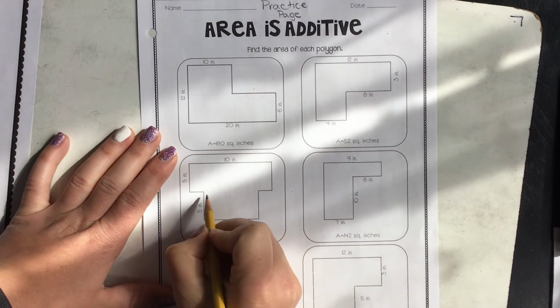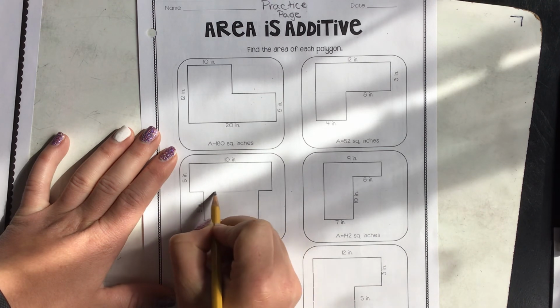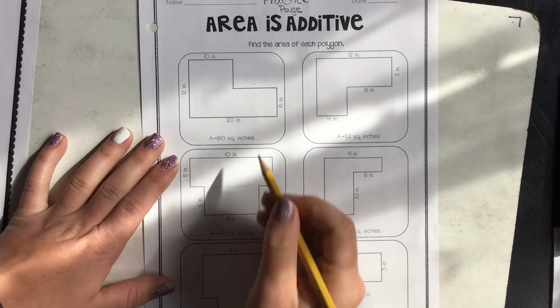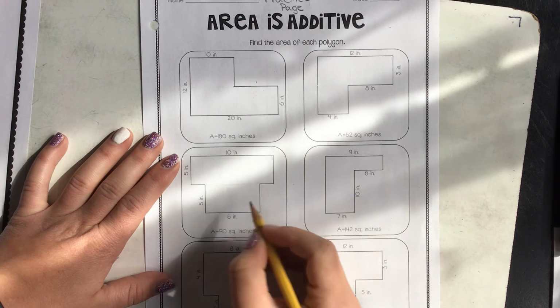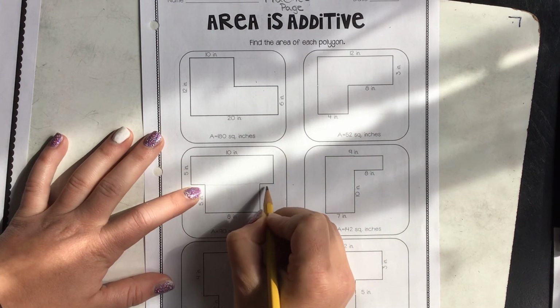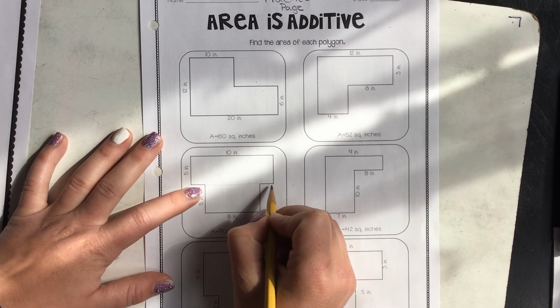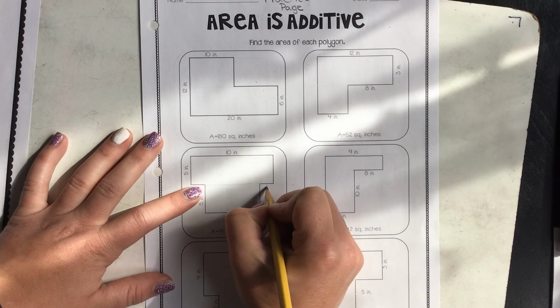On this one, it looks kind of different, but you know what I would do? Draw your line right here. Hint, this side is 10 inches. This side is 8 inches. So this piece and this piece look equal. So 10 minus 8 is 2. This side's going to be 1.